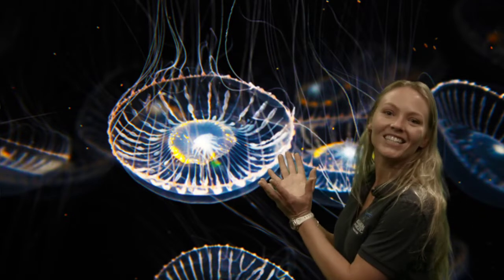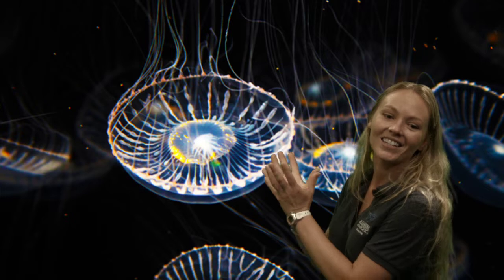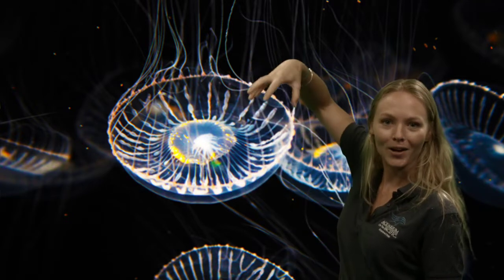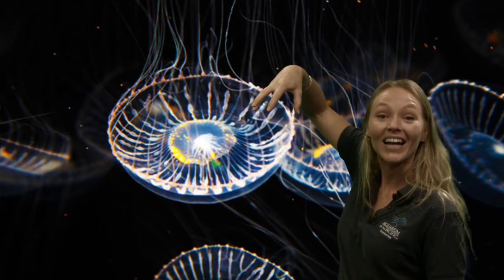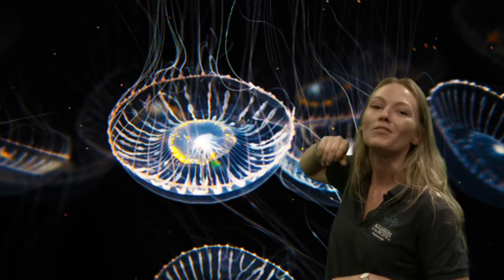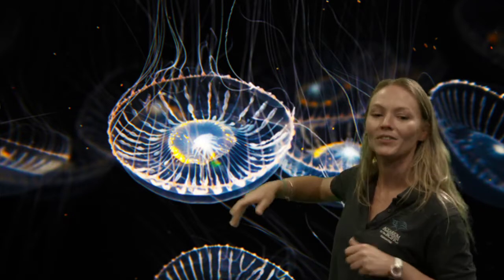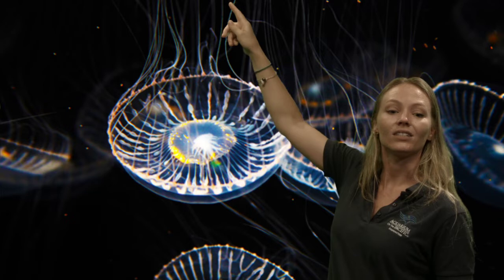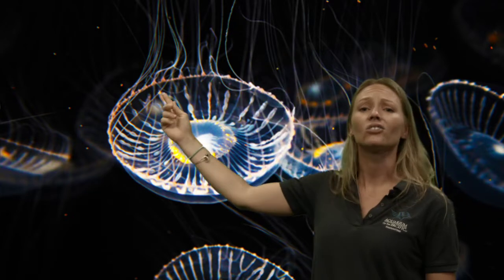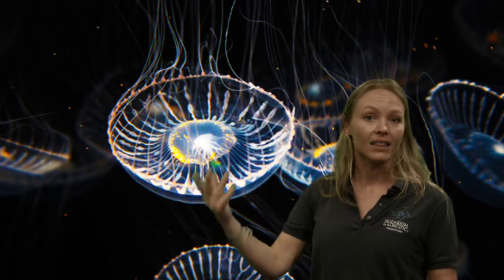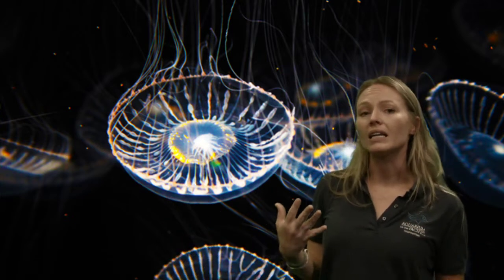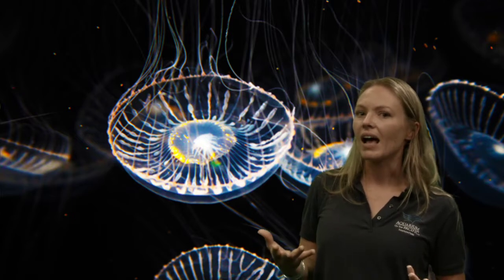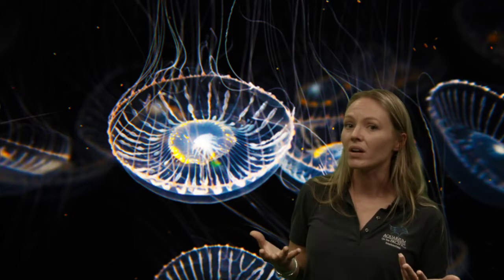Now, it looks like this jelly's upside down right now. So if we were to take this jelly and put it on the other side, it would look a little bit different. So that would look more like the jelly we're used to. But they do have these tentacles on the outside. Now, their tentacles are much longer than the moon jelly, and their sting is a little bit different too. So they all can eat a little bit different types of things out in the ocean.